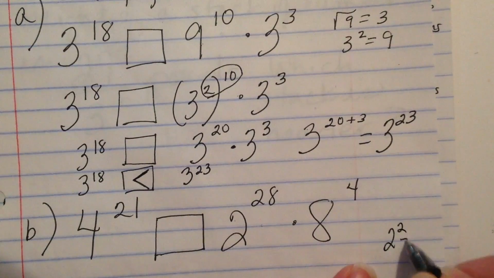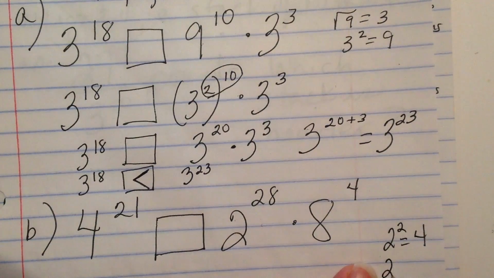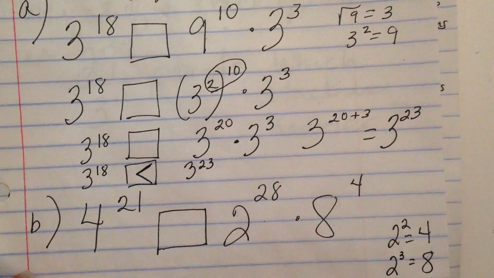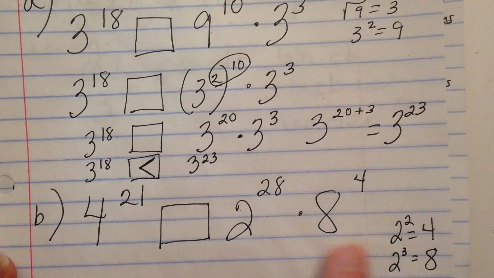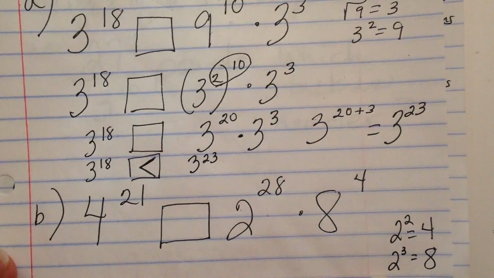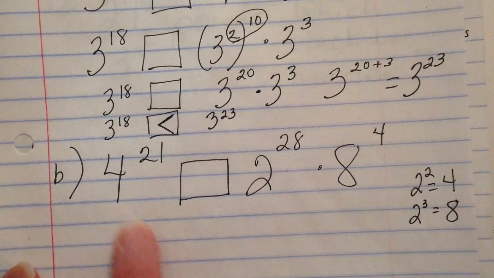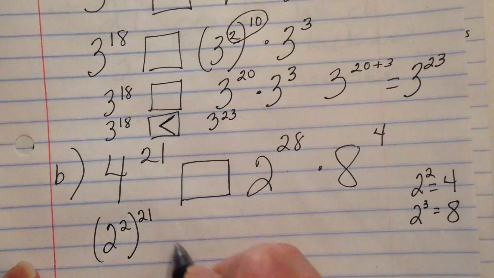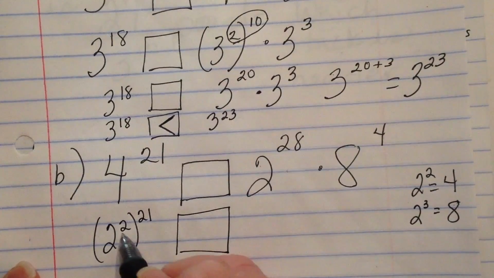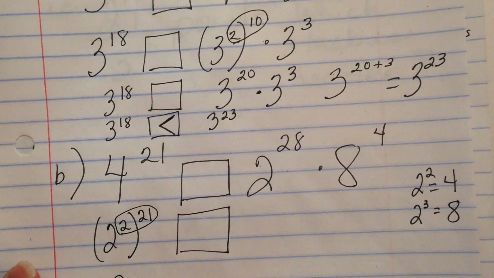2 squared is 4, and 2 cubed is 8. 2 times 2 is 4, and 4 times 2 is 8. So yes, I can raise both 4 from base 2 and 8 from base 2. So I'm going to rewrite 4 as 2 squared to the 21 power. Now, if I multiply those together, I get 2 to the 42.